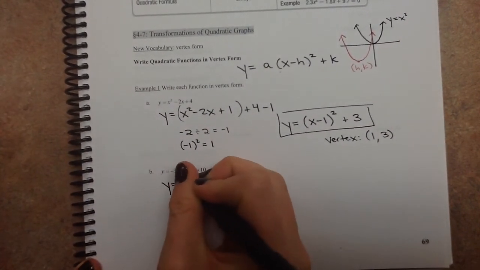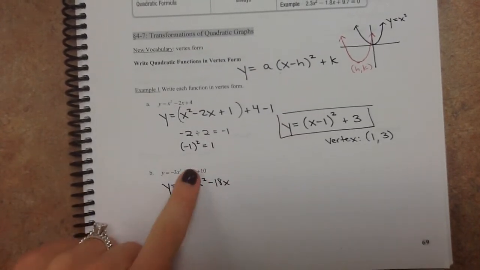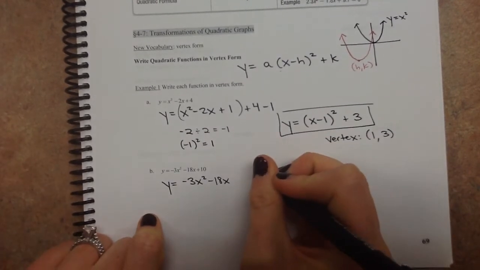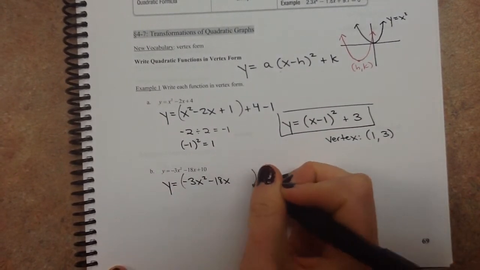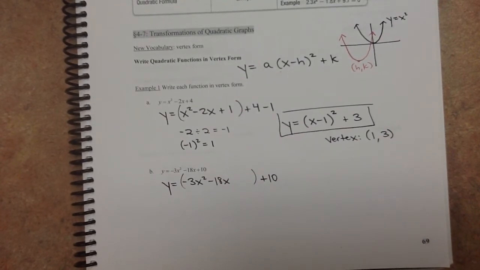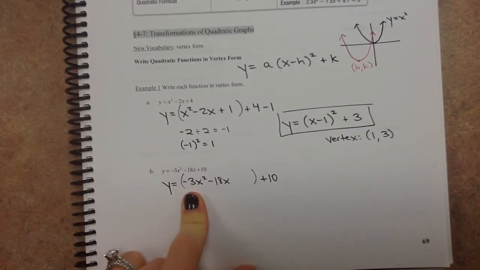Y equals, I keep my quadratic term, I keep my linear term. Rather than moving this over to the left-hand side, I'm just going to push it out of the way. Okay, so now I want to take this right here and I want to complete the square on it. So think back to your completing the square. What we're going to do is we're going to factor this out, because remember I cannot have something in front of the x squared. So this step is super, super important.